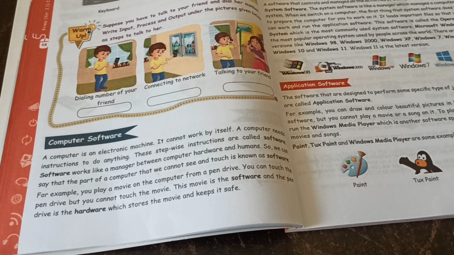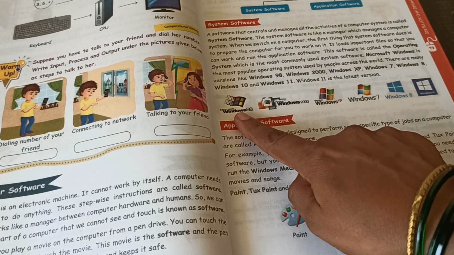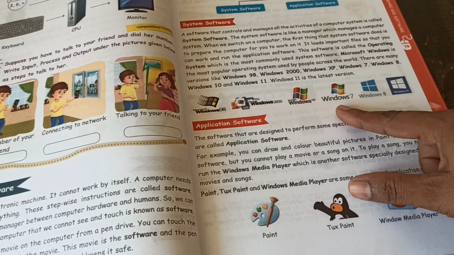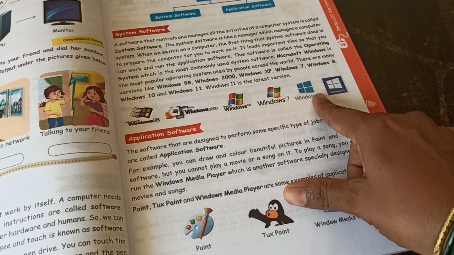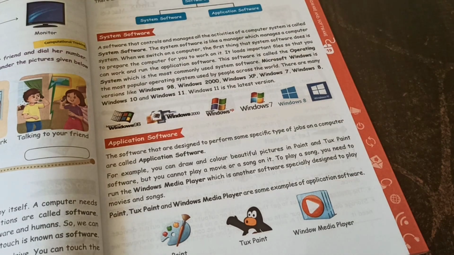Windows 11 is the latest version. Now we learn about application software. You can see here different software logos. This one Windows 98, this one Windows 2000, this one Windows XP, this one Windows 7, this one Windows 8 and Windows 10.